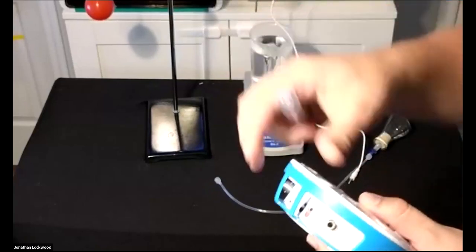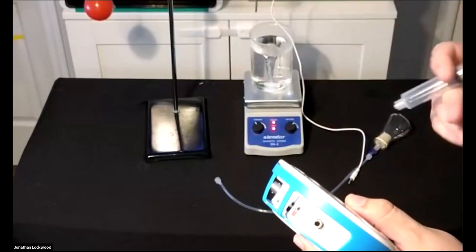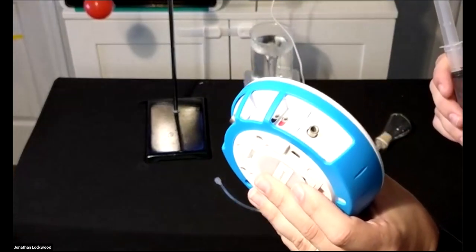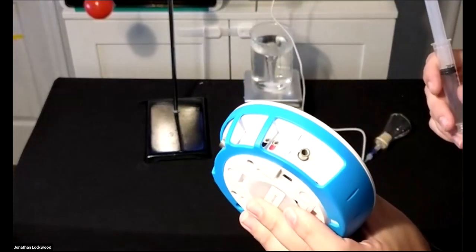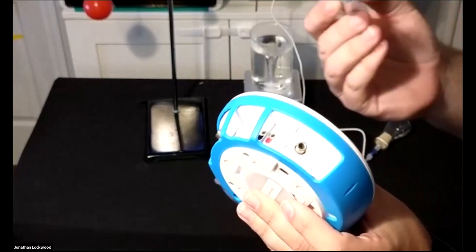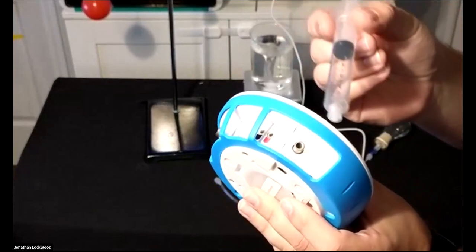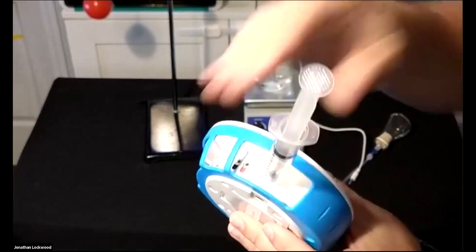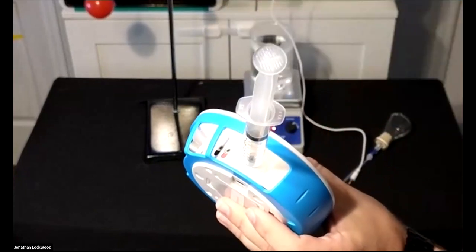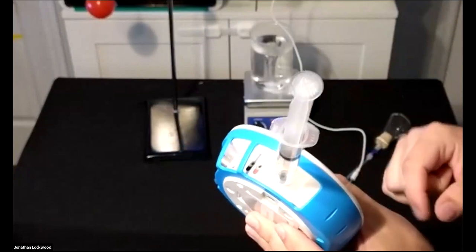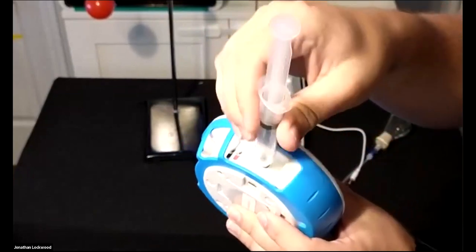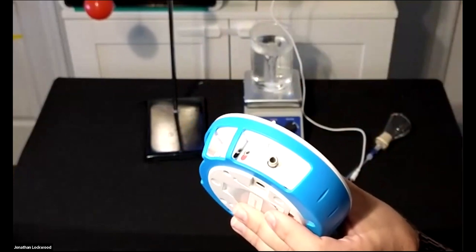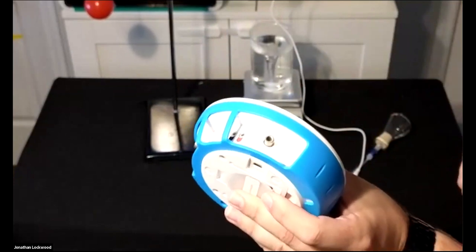But if you want to connect a syringe directly to the lab disk itself, the type of syringe you're looking for is called a Luer lock, L-U-E-R, lock, L-O-C-K. It's just the type of thread that the syringe has on the end of it. So it has to be able to thread and twist onto that port there. If the syringe has threads, it's going to be the correct one. You just don't want a syringe that has a needle attached to it. That's not the type of syringe we're using here.